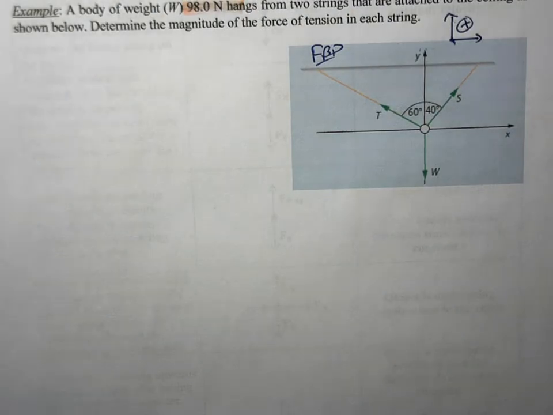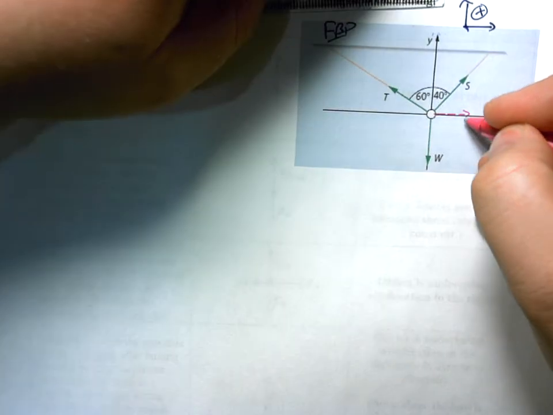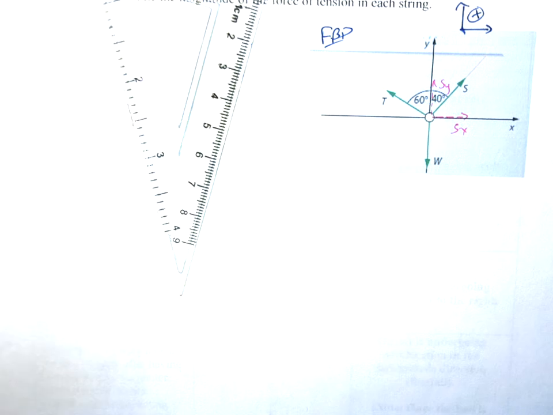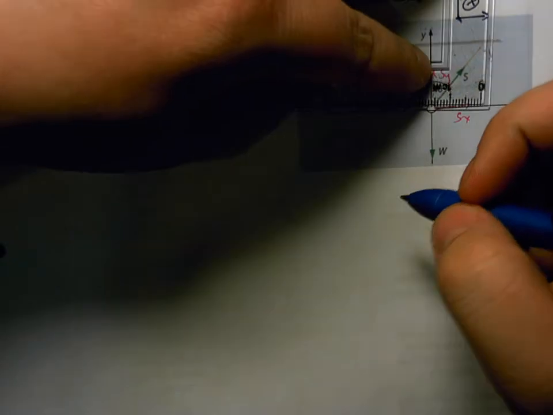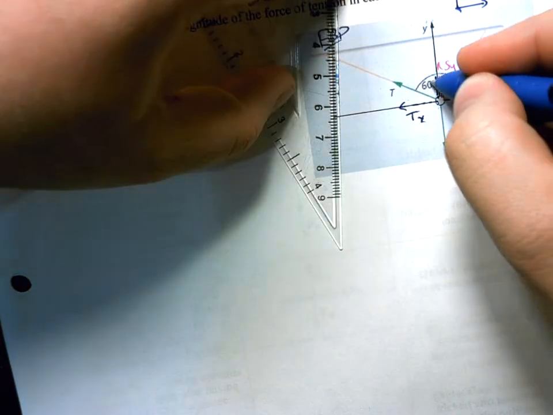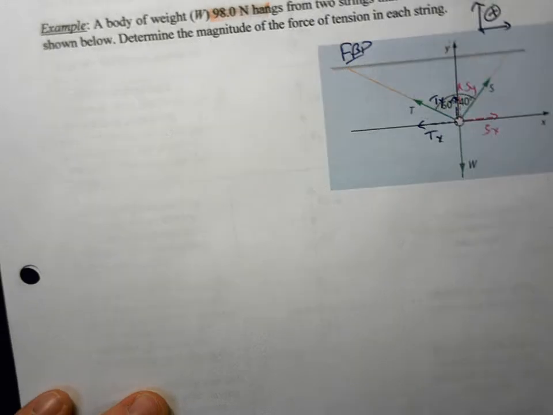Now, when we're dealing with forces in 2D, if the vector is not explicitly in the x or y direction, get its components that are. So for example, this S vector here is going to have an x component, we'll call it Sx, and it's also going to have a y component, Sy. Same thing with this T vector here. This T vector is going to have a component Tx, and it's also going to have a component Ty. So this is our free body diagram with all the vectors broken down.